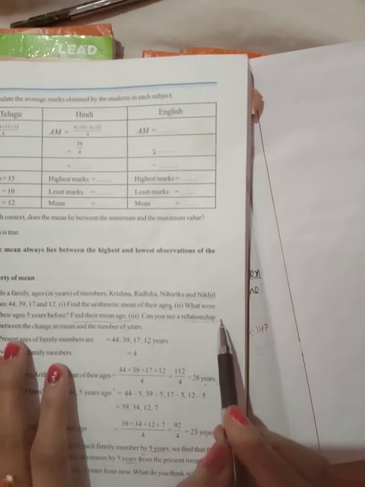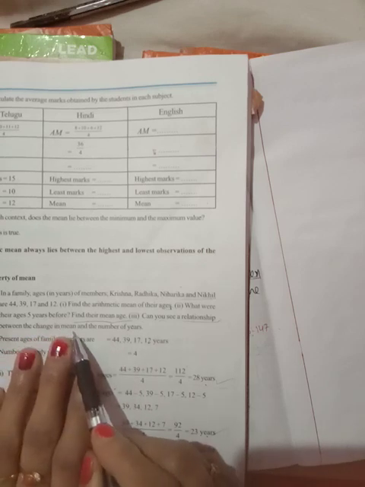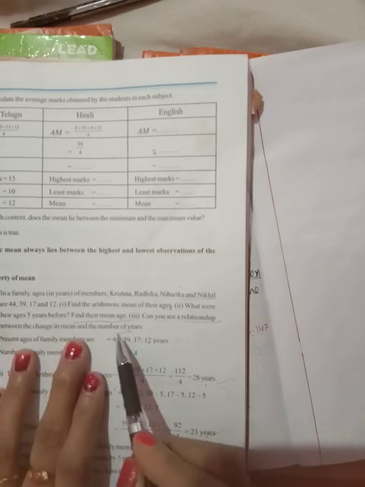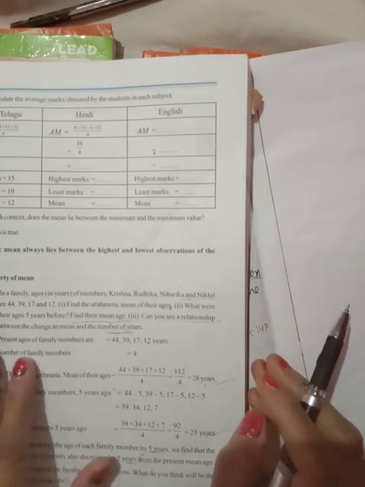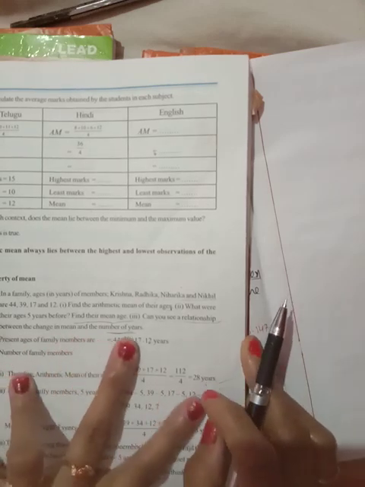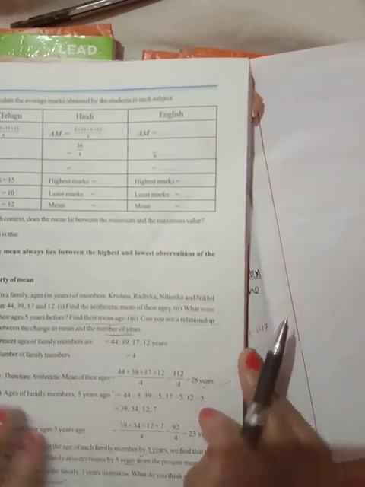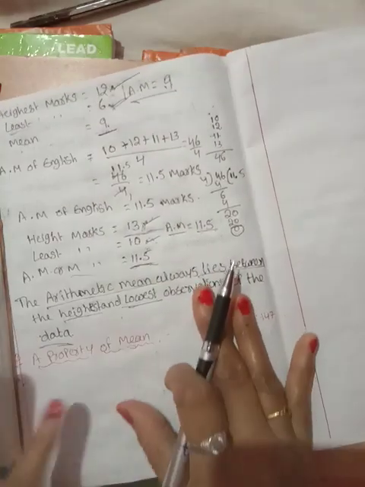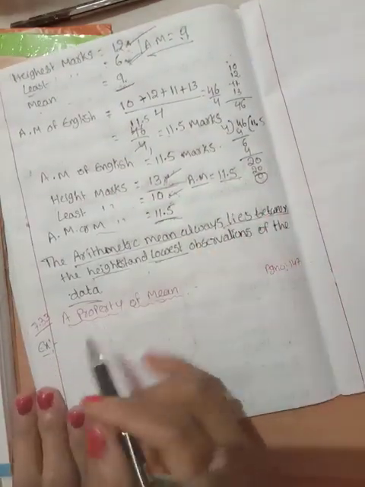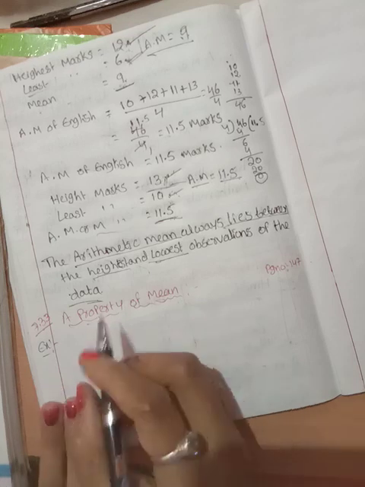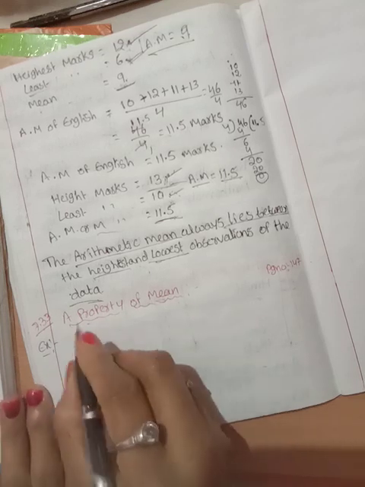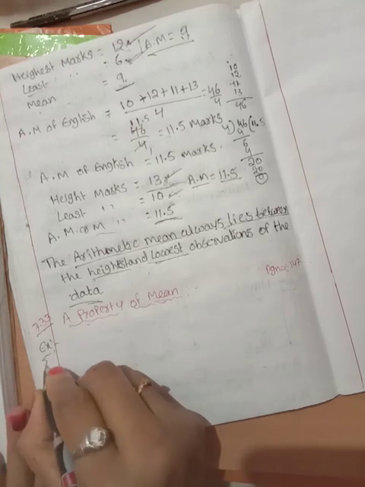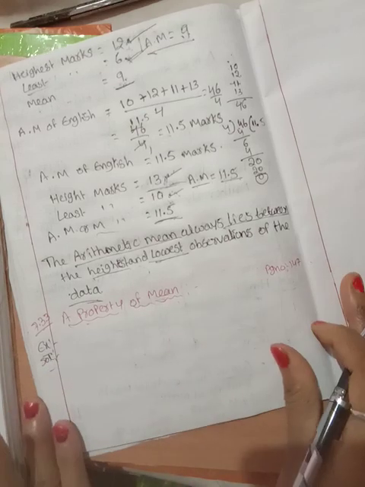You can observe the relation between the change in the mean and the number of years. What changes are there between the two, the mean and the number of years? You can observe a lot. You can learn this through the examples in this topic. First you can write down the solutions. One example solution you can write down here.